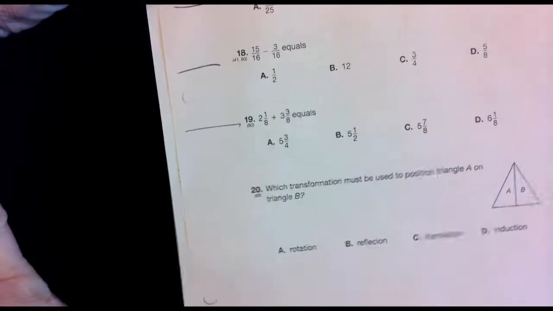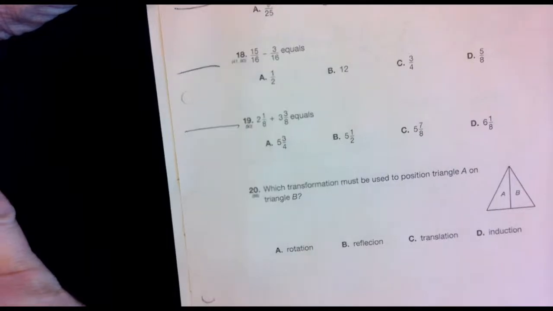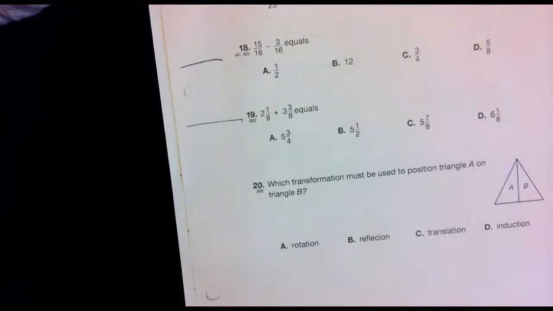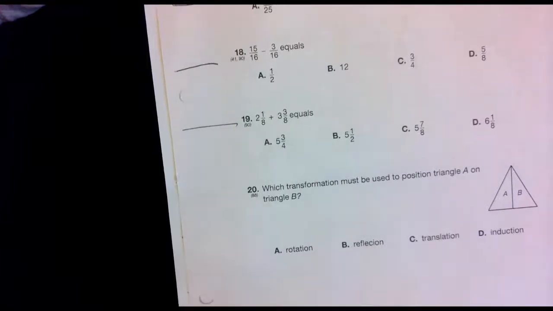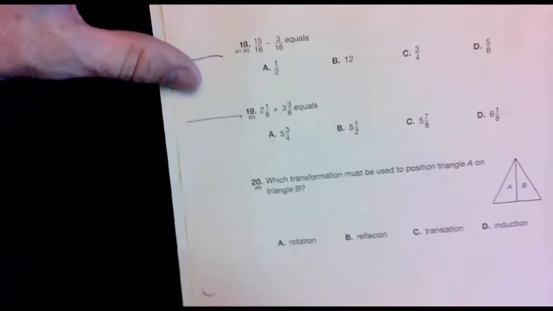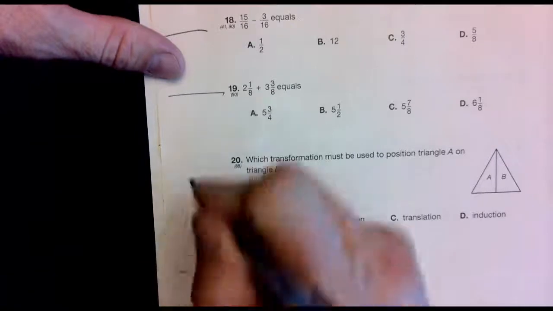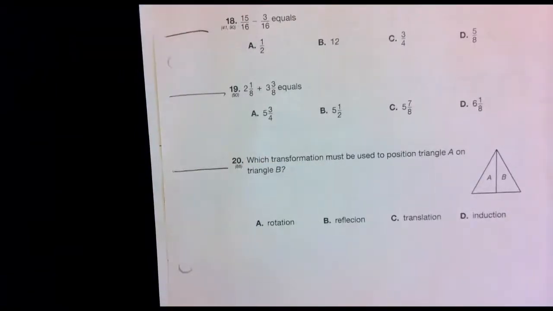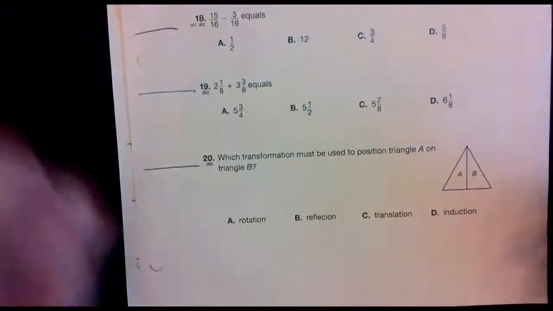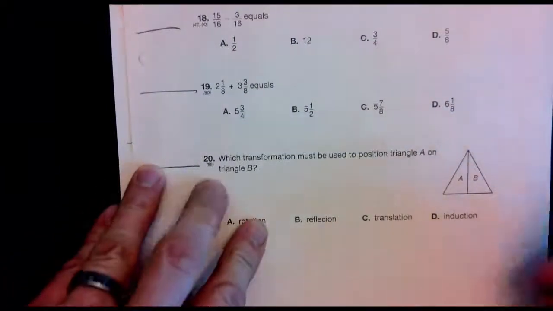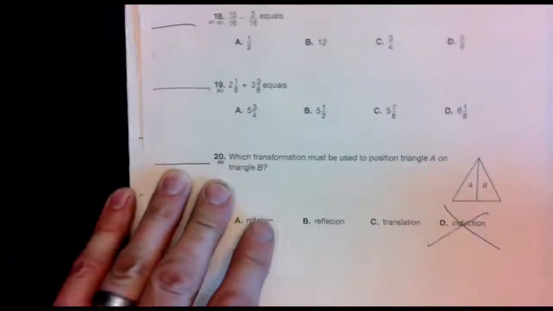And number 19, box, box, box, box. Whole numbers over whole numbers, fractions over fractions. After you add those up, ask yourself, do I need to reduce? Which transformation must be used to position A onto B? Change A onto B. Is that a rotation, a reflection, a translation, or induction, which is not even a choice?